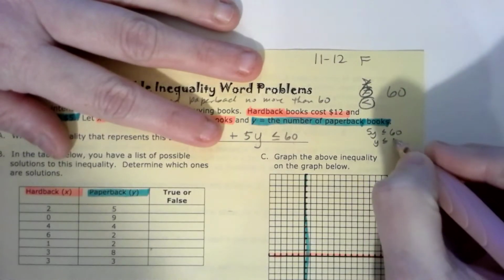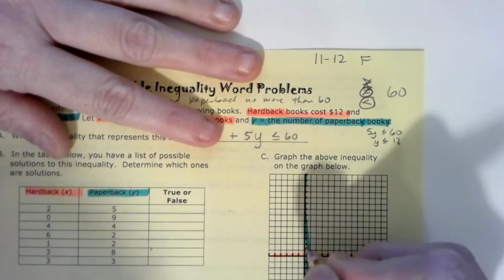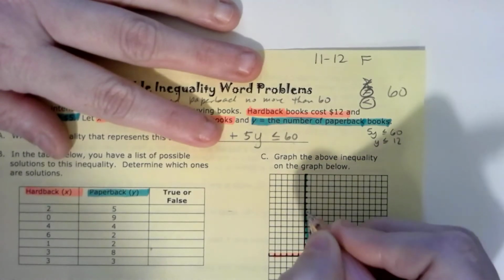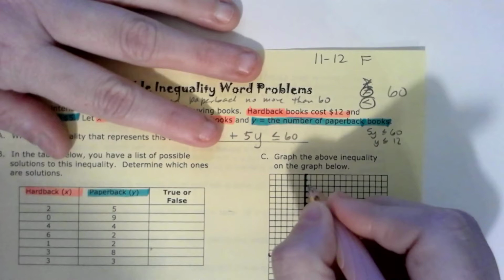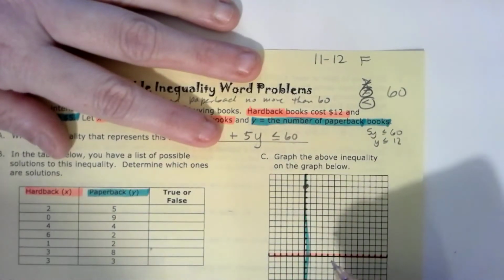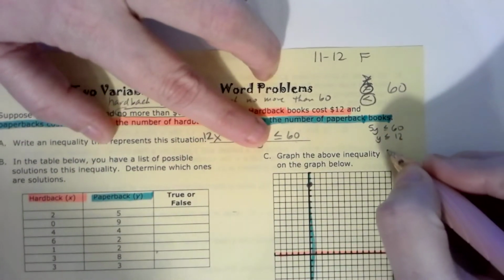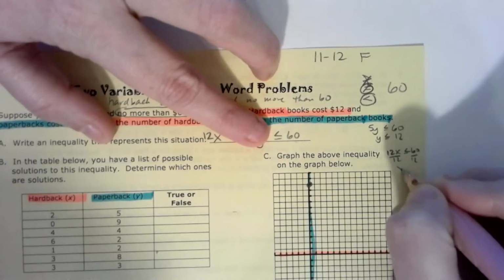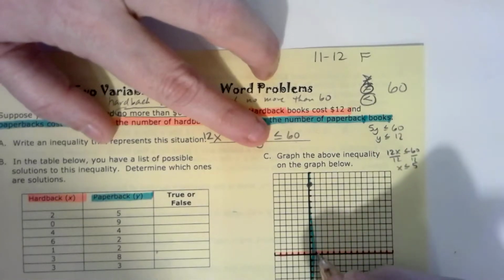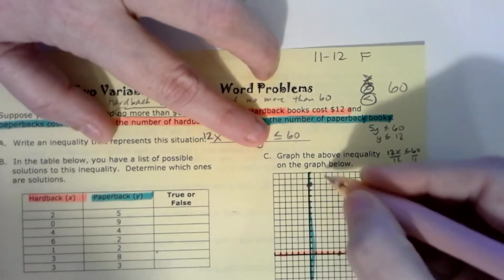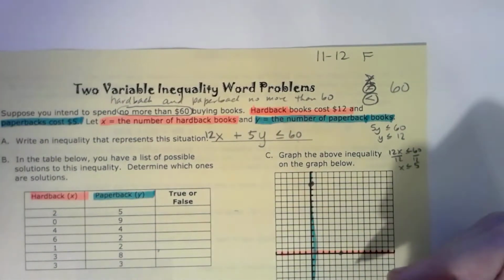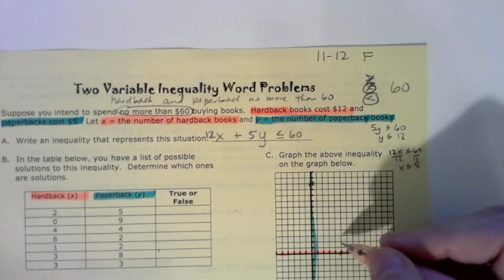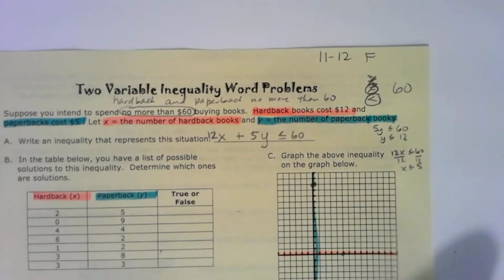y less than or equal to 12, and then put a dot on 1, 2, 3, 4, 5, 6, 7, 8, 9, 10, 11, 12. Put a big old dot there. And then I could say 12x less than or equal to 60, x less than or equal to 5, and then I put a dot on 1, 2, 3, 4, 5. And then I connect them, and then I use a test point to decide where to shade. The other thing I could do is I could convert it into slope-intercept form.